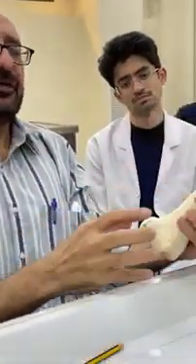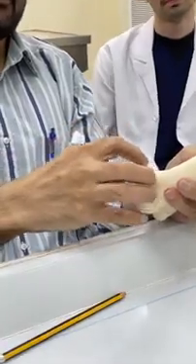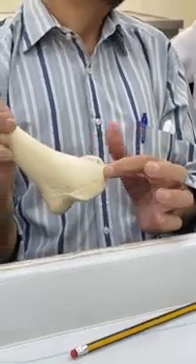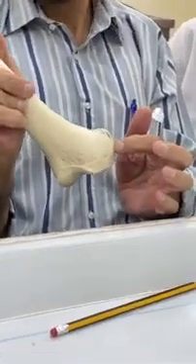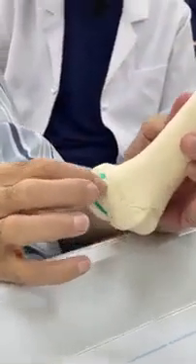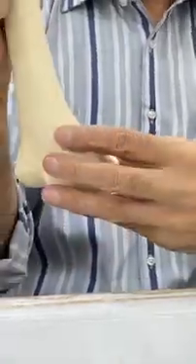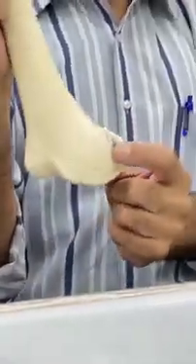Then each condyle has an elevation here and an elevation here. This is known as epicondyle. So lateral condyle, lateral epicondyle. Medial condyle, medial epicondyle. Good? Visible? Where is the lateral epicondyle? This lateral condyle, this elevated part is lateral epicondyle. The rest is all condyle. Any elevated part here is epicondyle. Similarly, this all is condyle with elevated part epicondyle. Good?